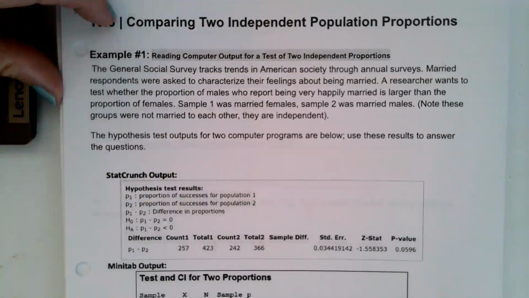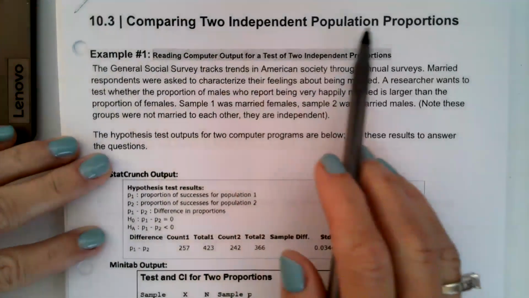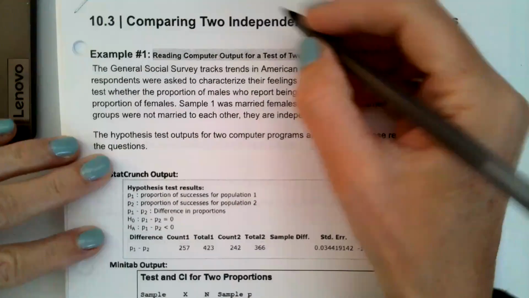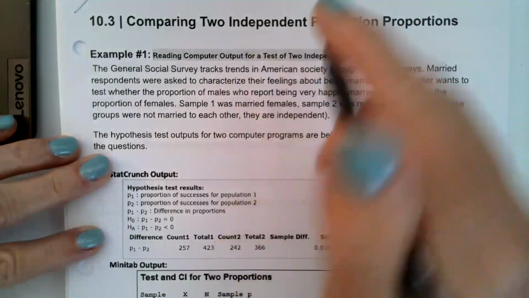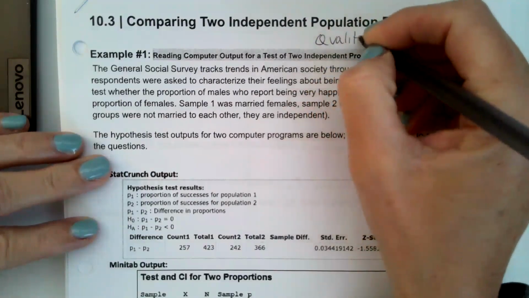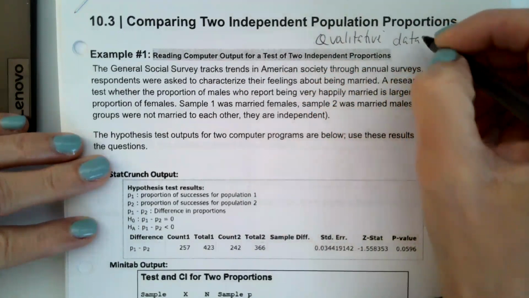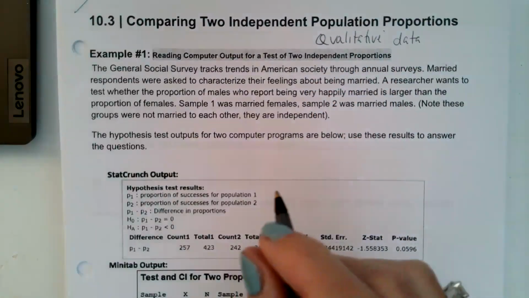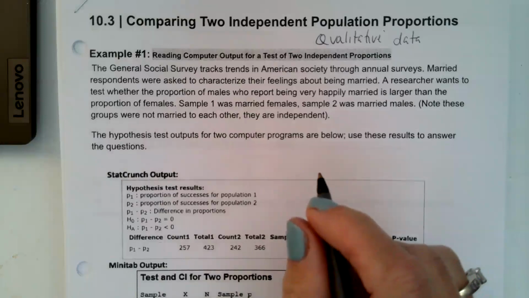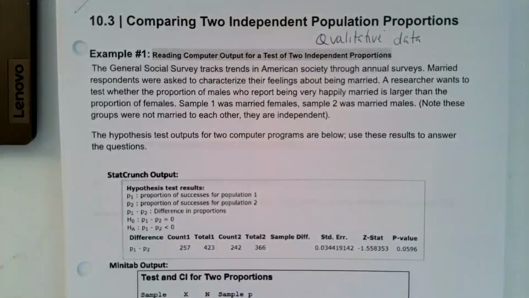The main point is that we're working on two independent population proportions. So we're working with two samples and comparing them, and they're all about qualitative data. Again, qualitative data is in a question that you would have to answer as a yes or no, and it would have to be tallied and put into some kind of percentage form. We call that percentage or proportion. So that's what you're going to be looking for.